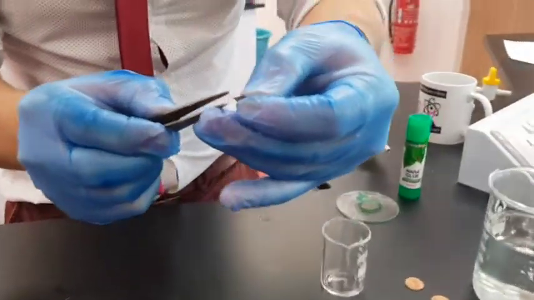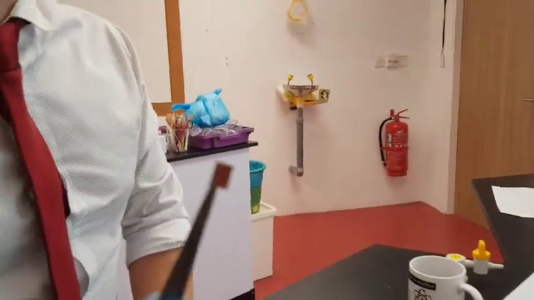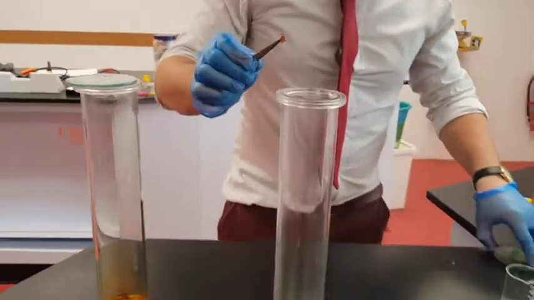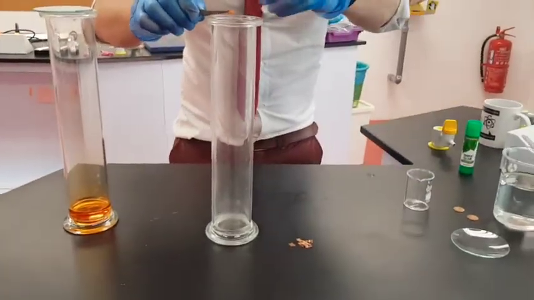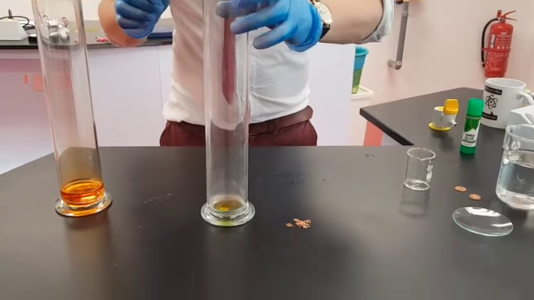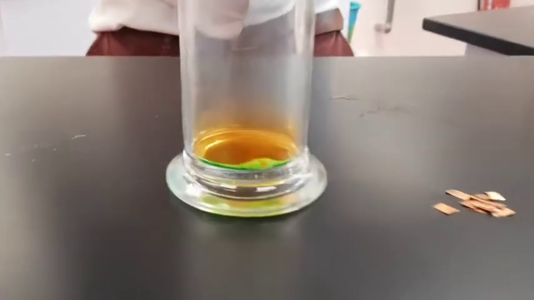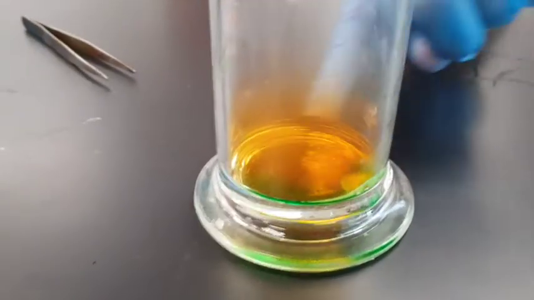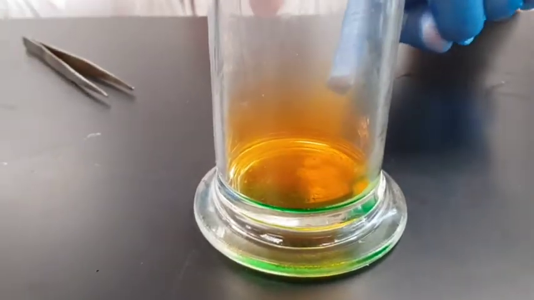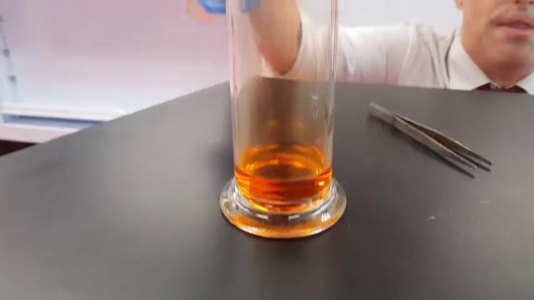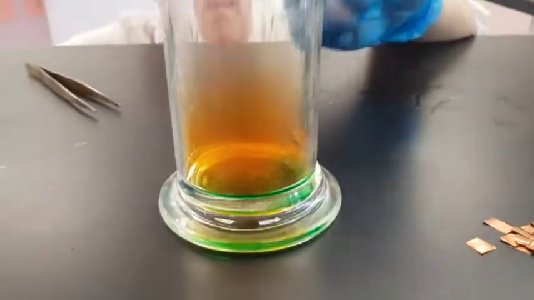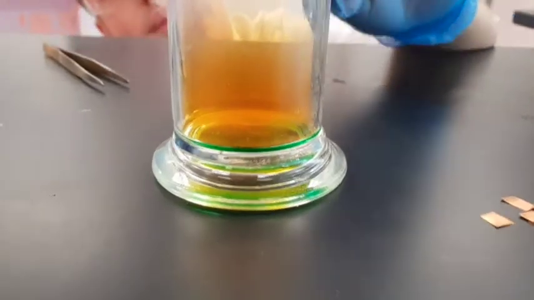So copper metal, colour of GCSE is pink or brown, not orange and not copper. So I'm going to add this to it, and this is going to react with the nitric acid, and it's going to form brown NO2 gas. So you can see I've got another brown gas being produced down here. You can see that this one is already spreading out. It's up to about this point now. And you can see I've generated a very small amount of NO2, which is another pale brown gas.